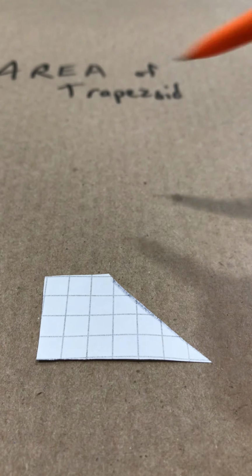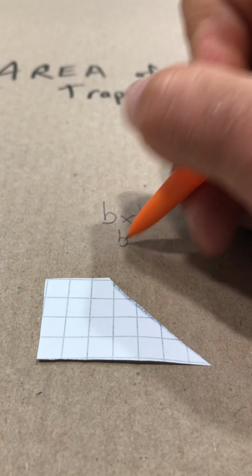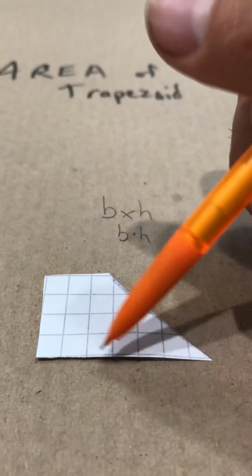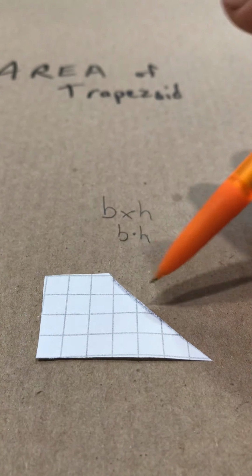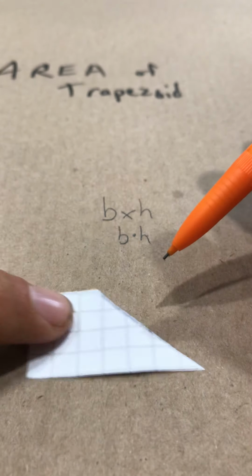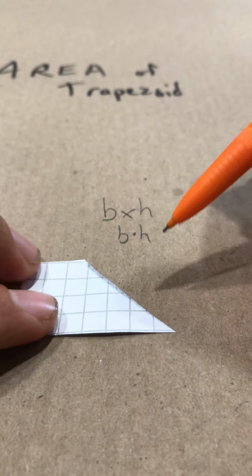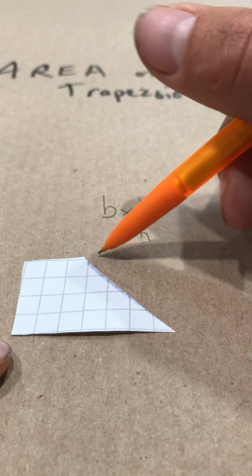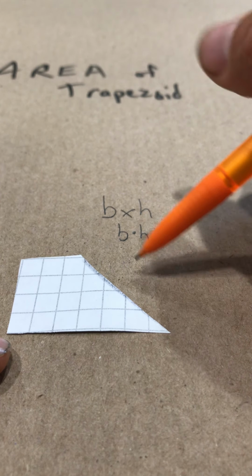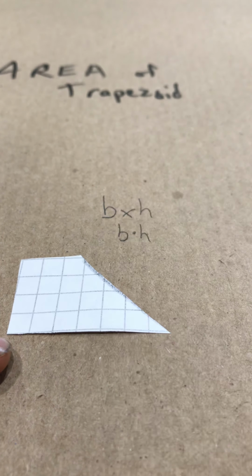And I keep coming back to the original formula for a rectangle, which is always the base times the height, or you can write it with just a dot. All right, base times height. And I know the base here, I know the height here, but I don't have a whole rectangle. So if I wanted to find the area of a trapezoid, I have to think a little bit outside the box here, outside the trapezoid, and create a rectangle. If I had an equal piece that went around the outside here, I'd have a rectangle and I could cut it in half, kind of like we did with a triangle.